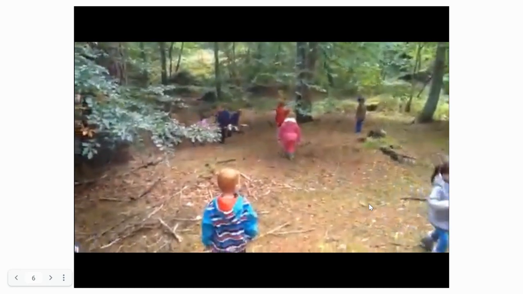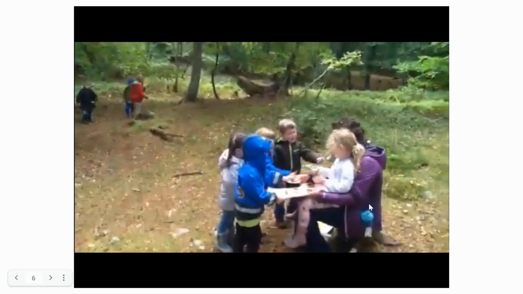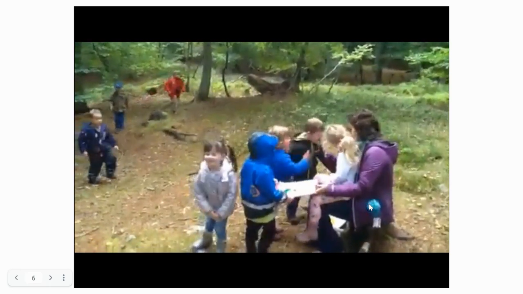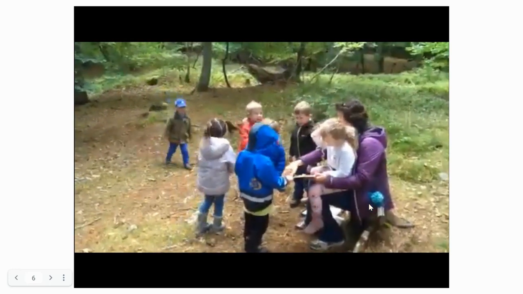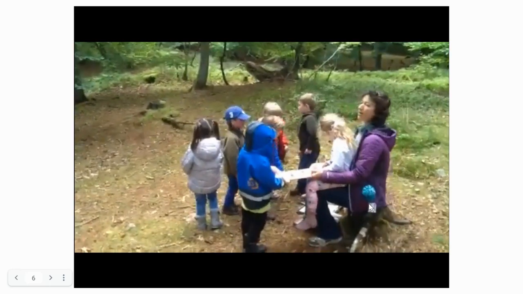The children are very excited to share what they found. And some of them are saying the word green as they give the card to her, and others are saying vert. And she takes every opportunity to keep practicing those words. And the teachers are praising the children. The children are very proud that they have found the colours.